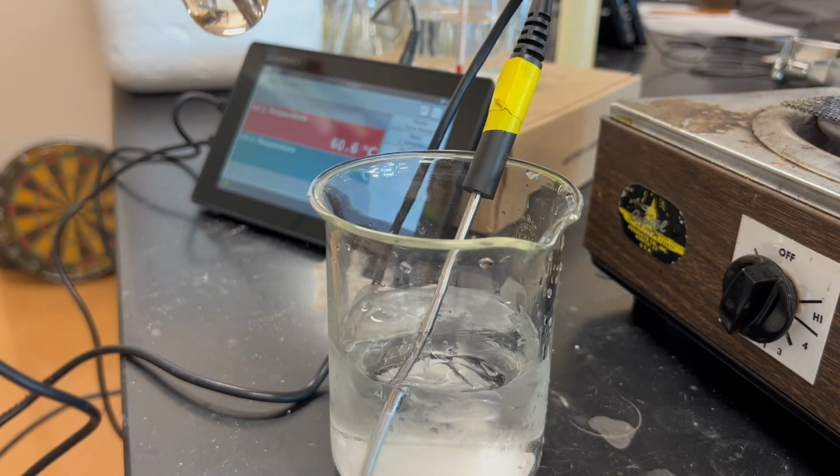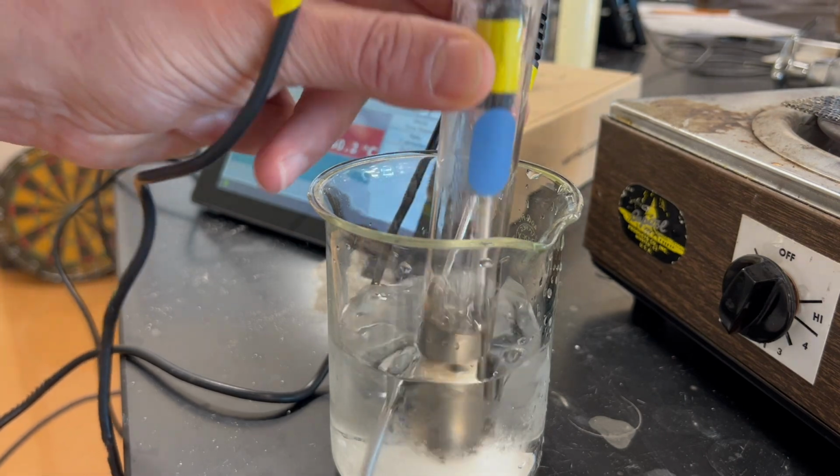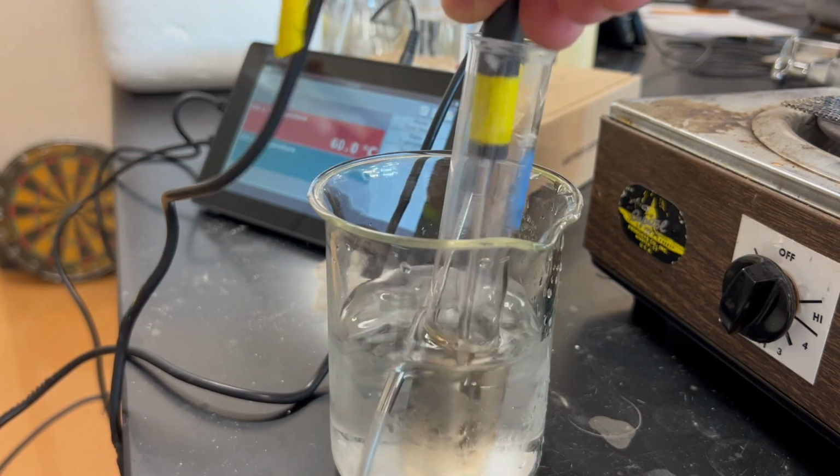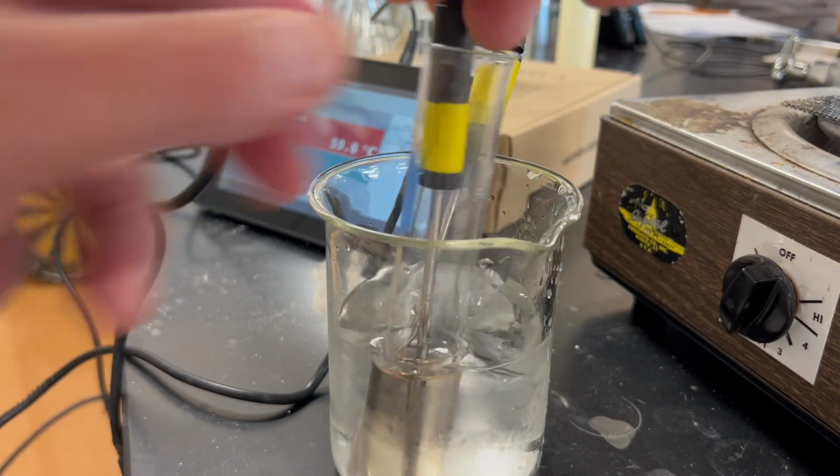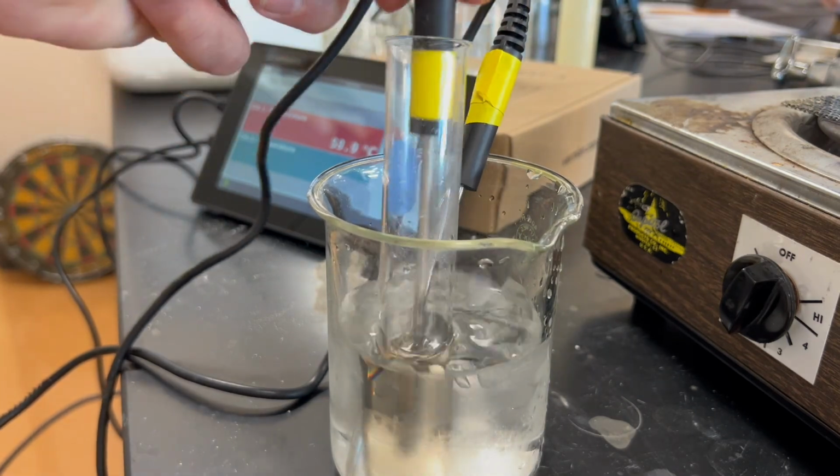Okay, so we are starting. The unknown is at 60 degrees, and we start the timer. 60.6 degrees.